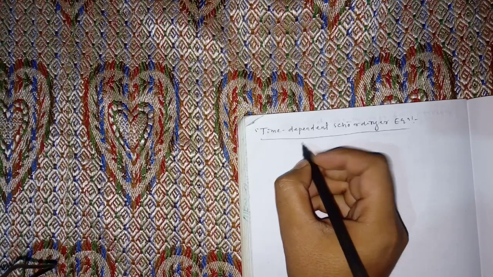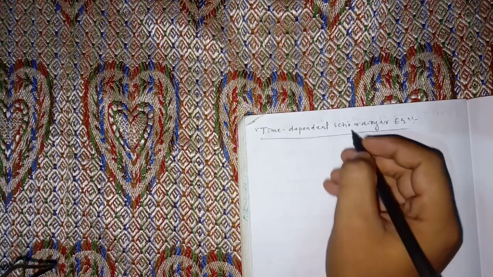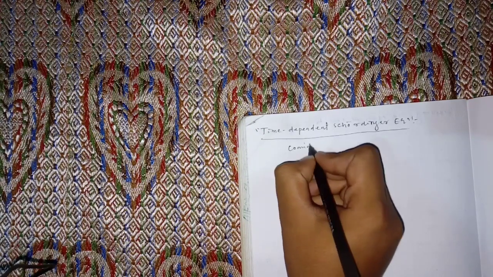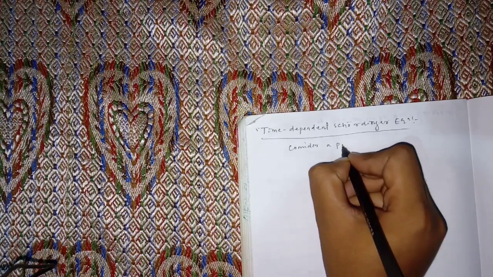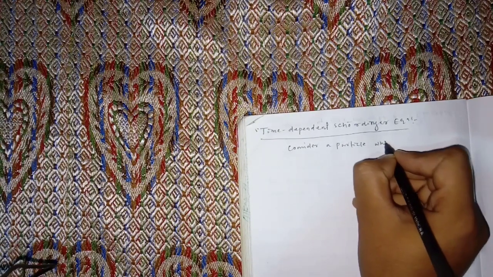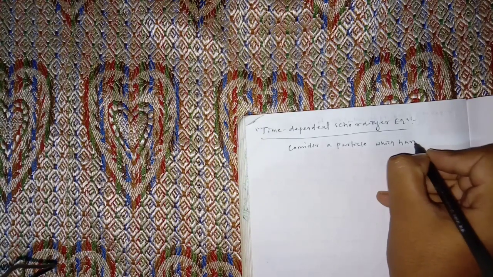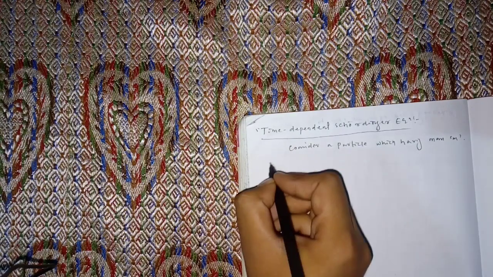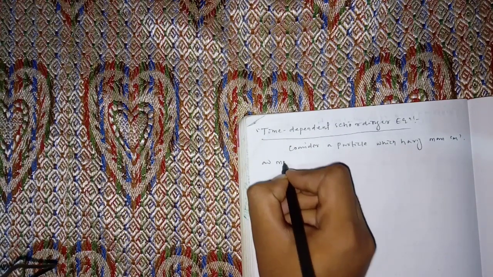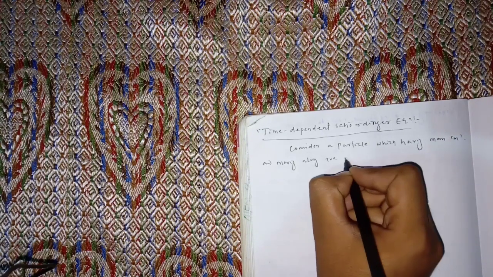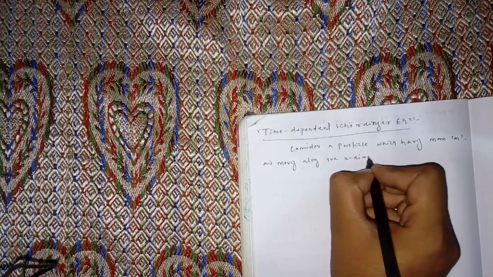So guys, today we are going to discuss the time dependent Schrödinger's equation. For this we have to consider a particle having mass m and moving along the positive x direction.